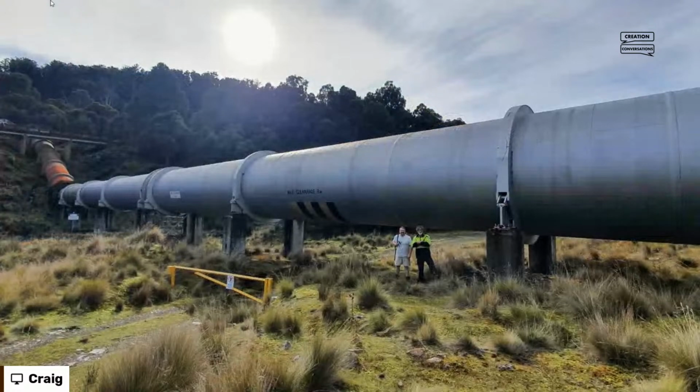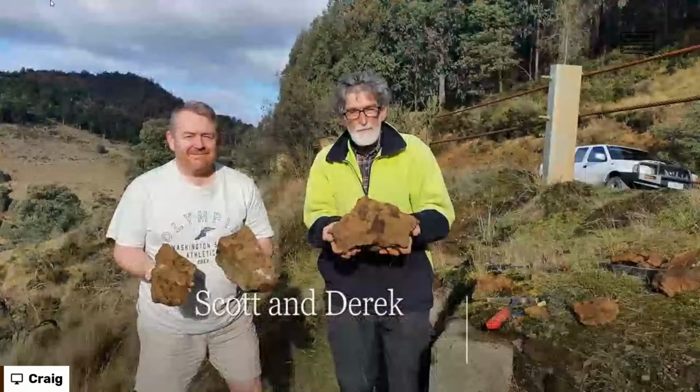This is part of the hydroelectricity scheme. Up there, some big pipe work, channeling the water through to the power stations. Lots of dams and waterways up there.